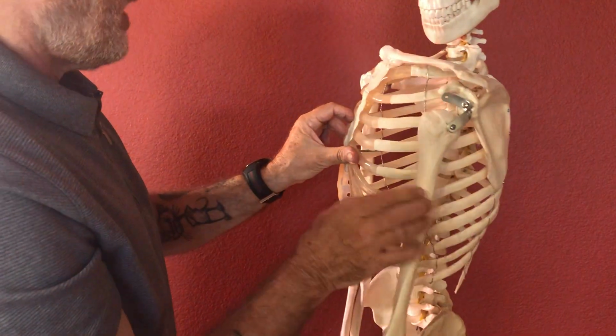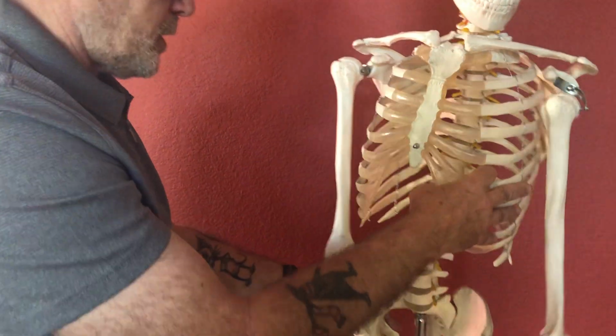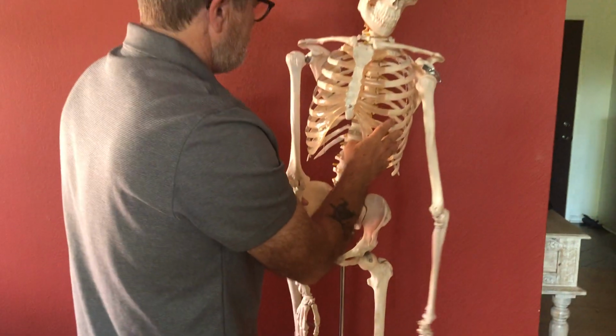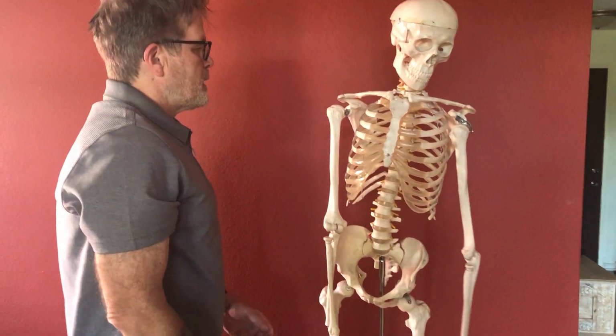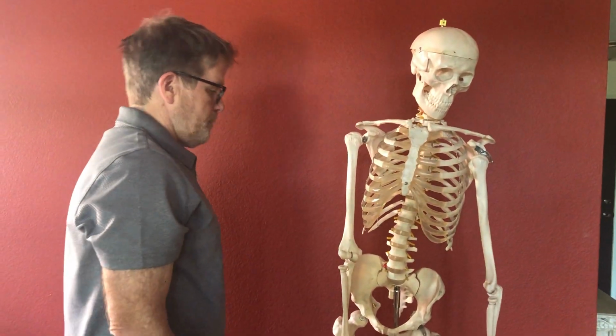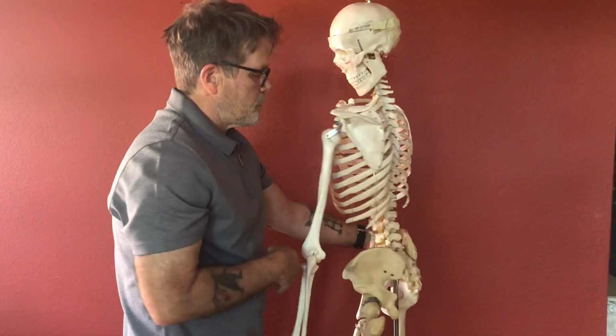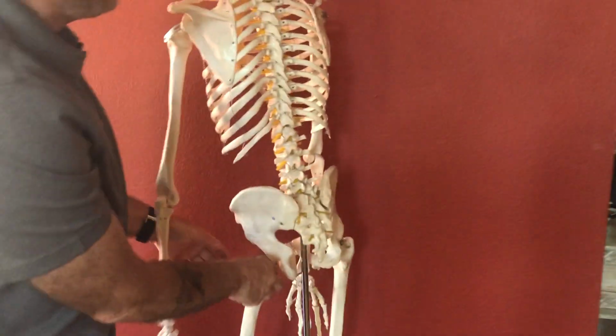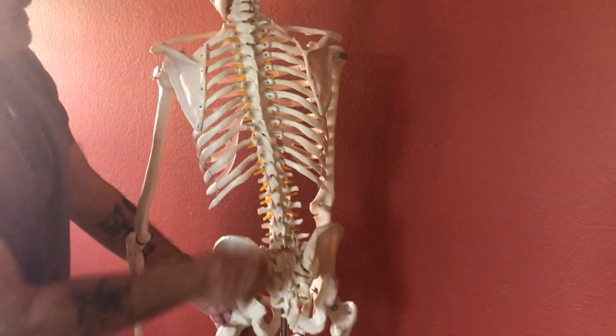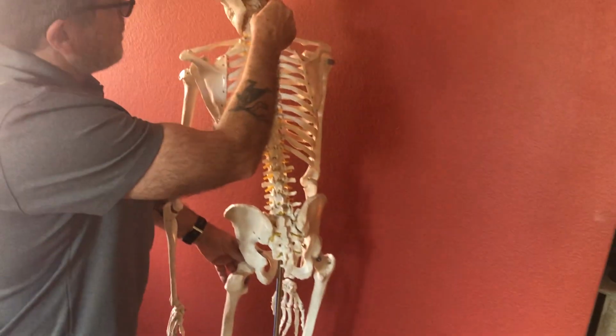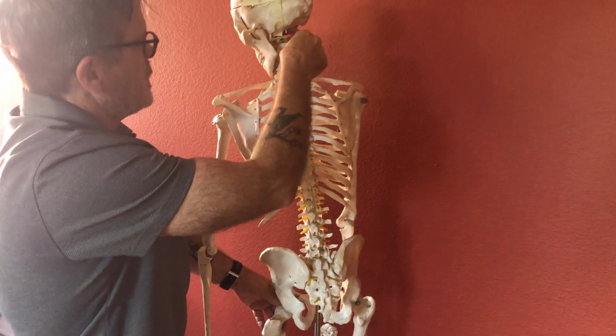Ribs can move up and down to the side. They're such an important part of movement of our torso. Let's go to the vertebrae. Okay, your backbone. There's 24 of those. And up top, your bones that make up your neck largely up here.